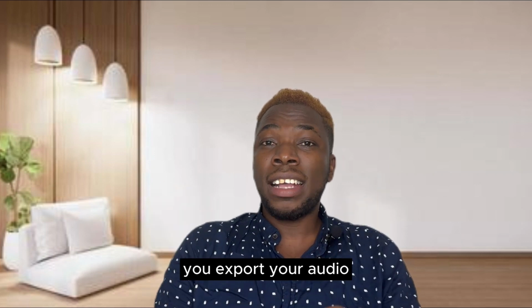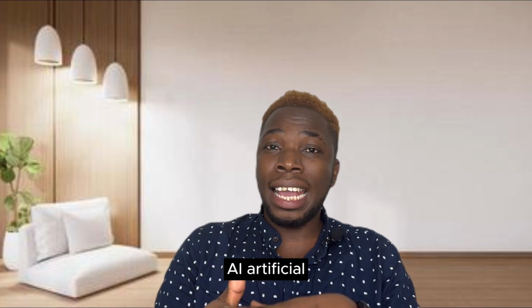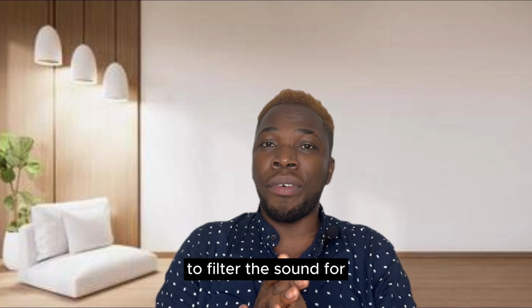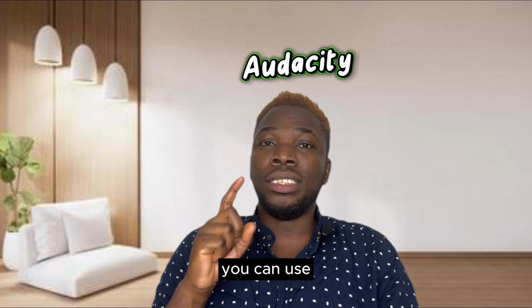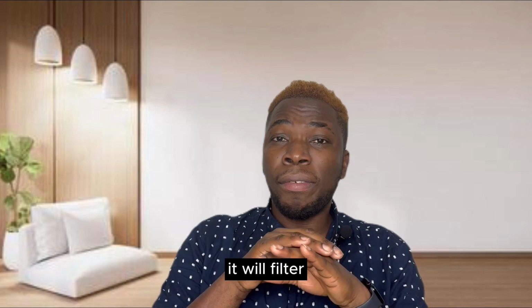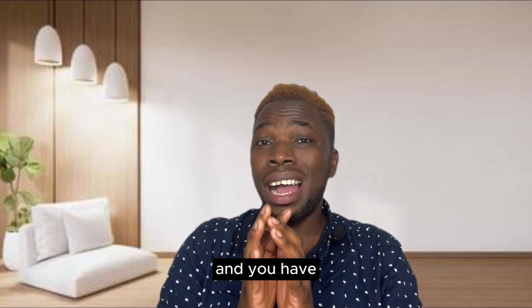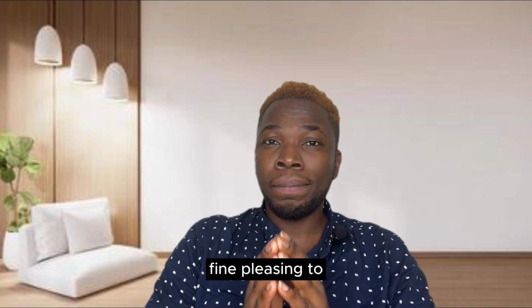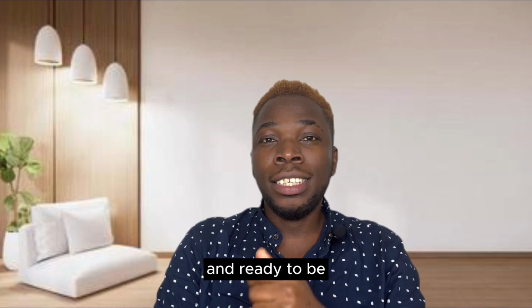Once you record it, you export your audio to platforms where they use AI, artificial intelligence, to filter the sound for you for free. You can use Podcastle, you can use Audacity, you can use Audio.ai. All you've got to do is upload your audio there. It will filter it in one click, and then you download it back, and you have an audio that is fine, pleasing to the hearing, free from noise, and ready to be listened to by your audience.